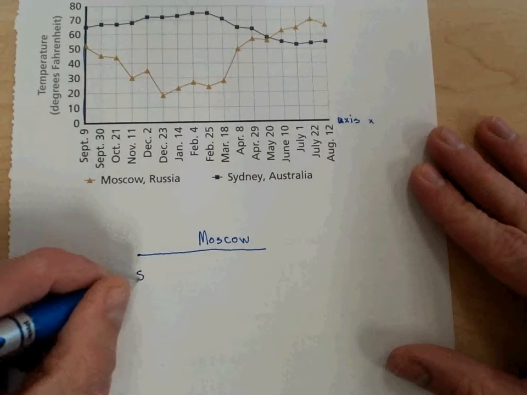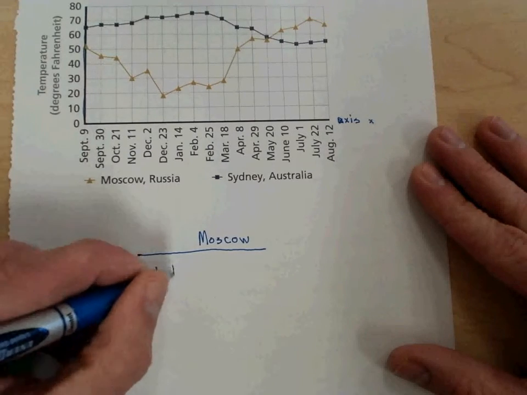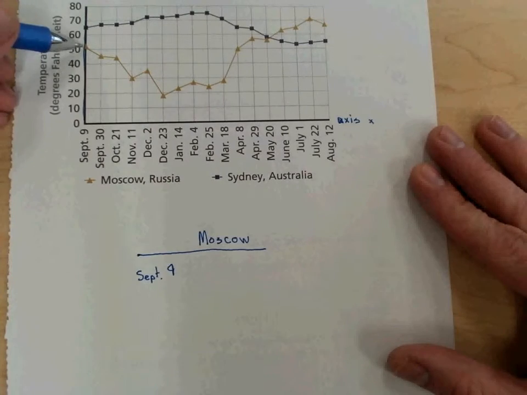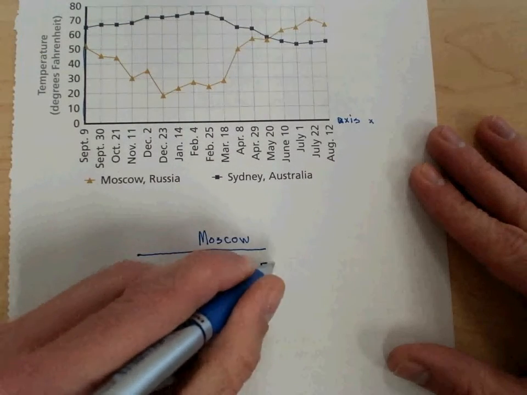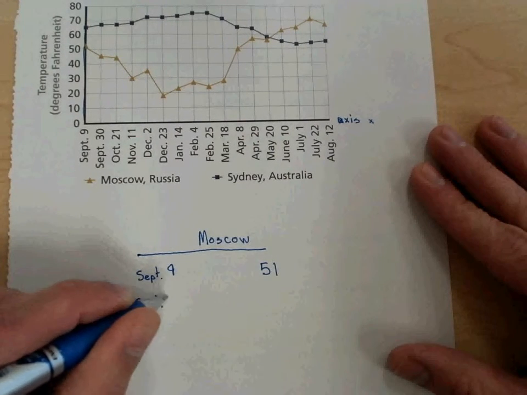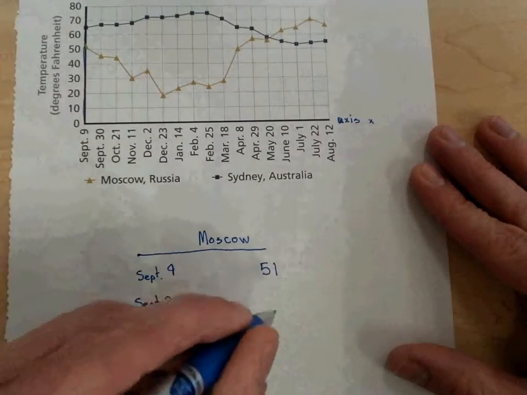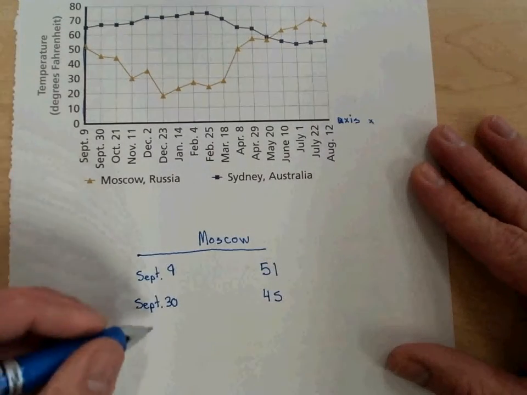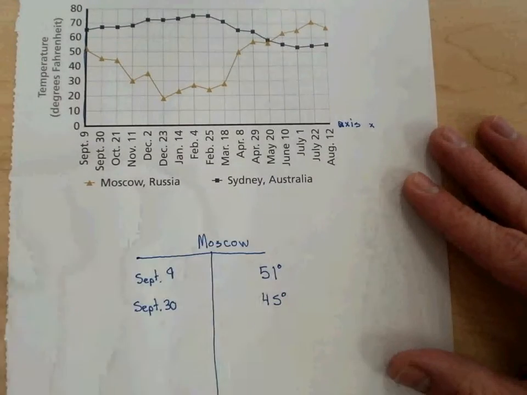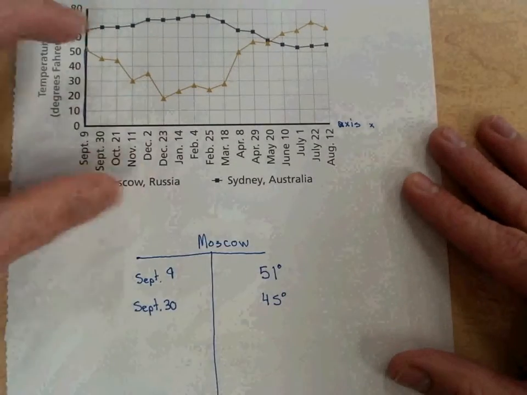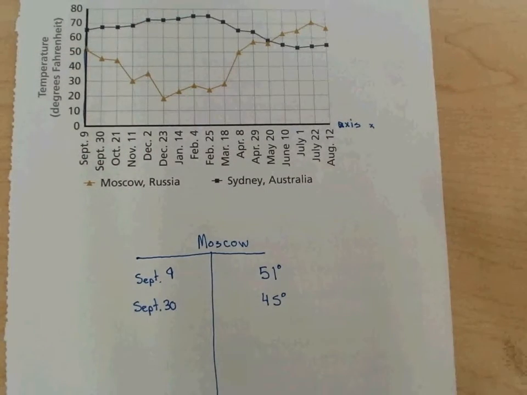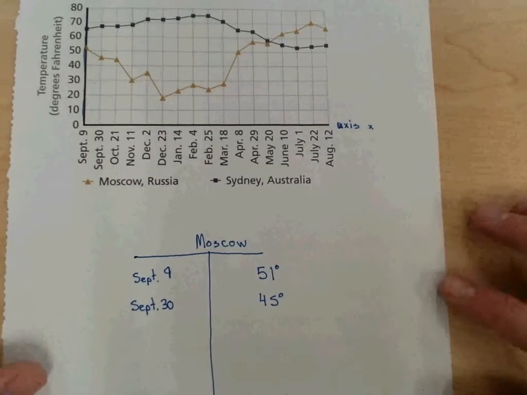You could write September 9th right here, and then over here on this side you could put the temperature, which in Moscow on September 9th is about 51 degrees, and then you can go ahead and do this again for September 30th. And you could write, okay, that looks to be about 45 degrees. And you could keep going on and make what is like a T-chart. What this does is it really helps you maybe see what the numbers are doing. And you can look at this and then look at the graph and try to understand trends and things like that. So that's what we're working on in class.